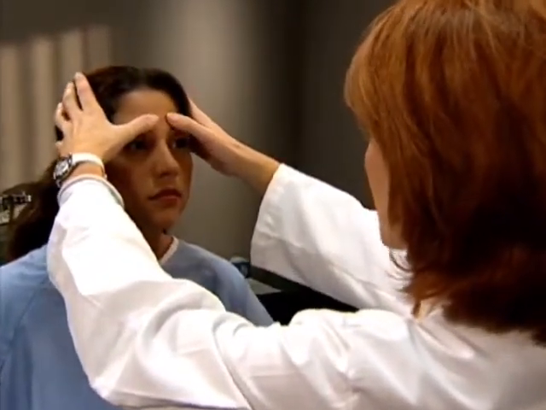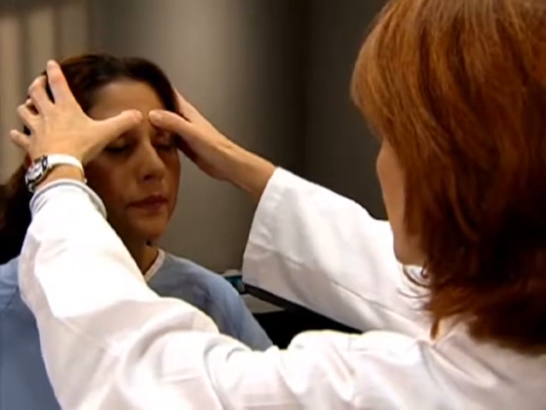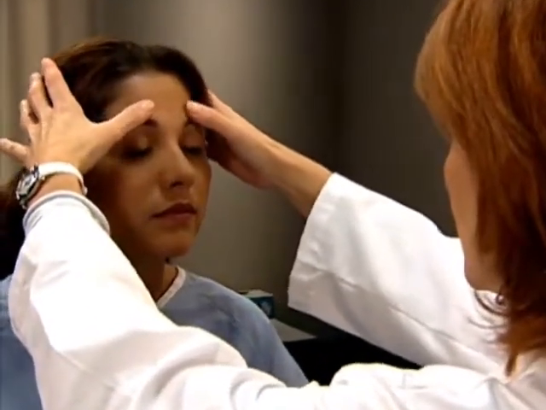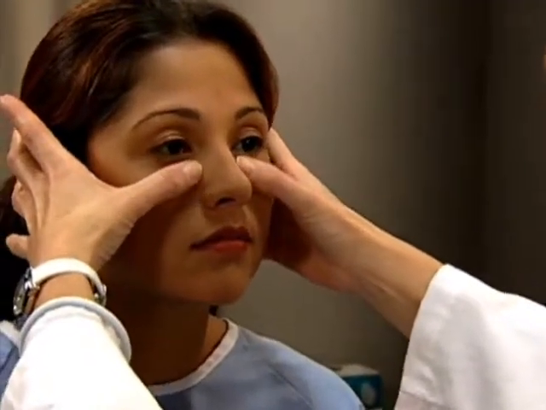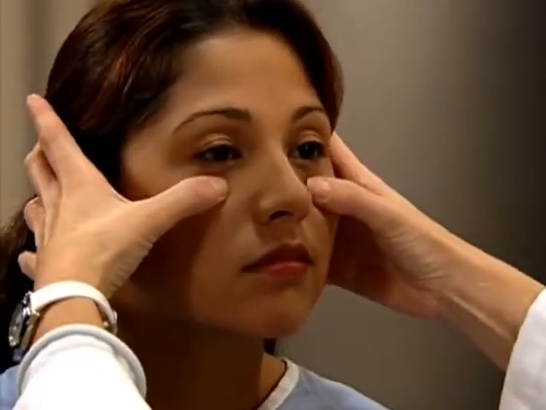Let me know if any areas are tender. Also, palpate both pairs of sinuses. For the frontal sinuses, press your thumbs up against the brow bones. For the maxillary sinuses, press up under the zygomatic processes. There should be no tenderness or swelling.